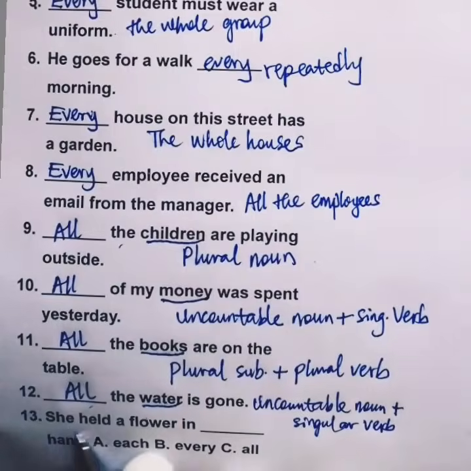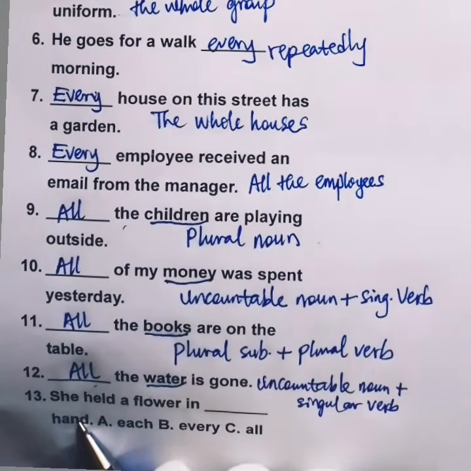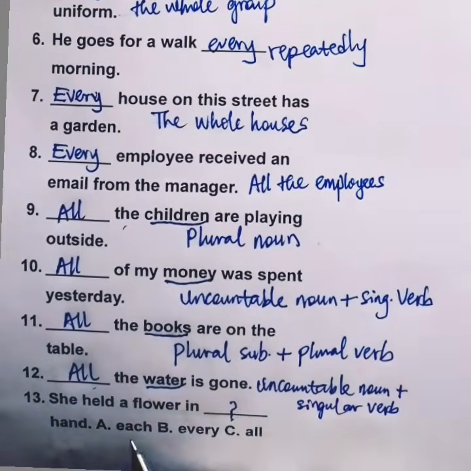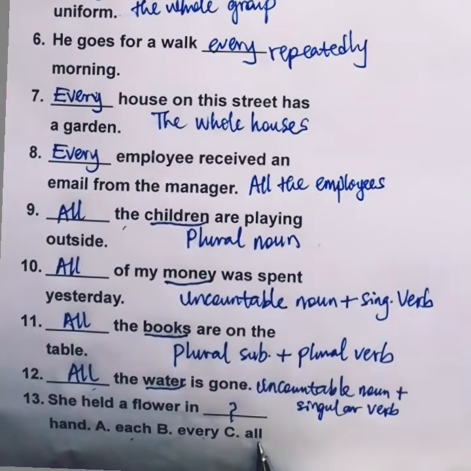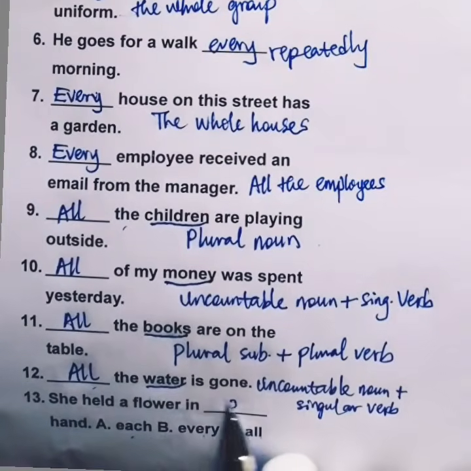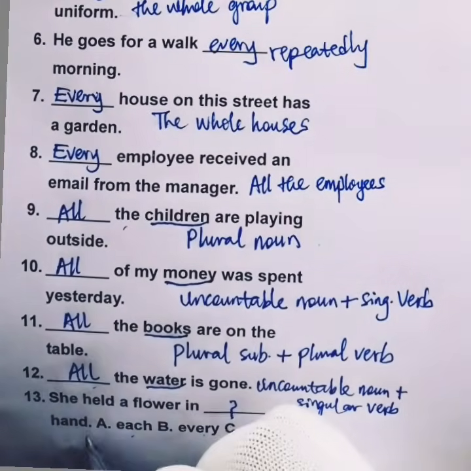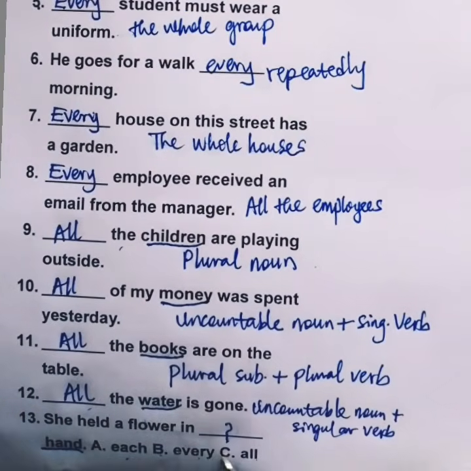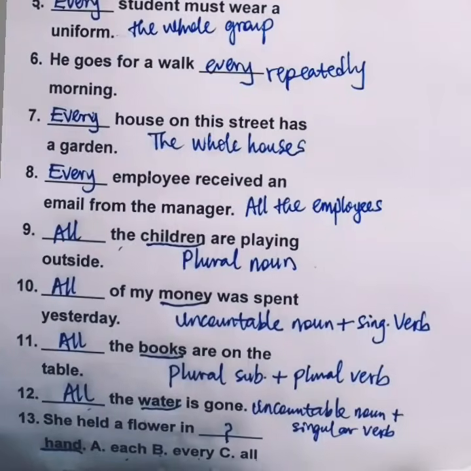Now the last one, she held a flower in blank hand. What do you think should be the correct answer here? We have each, every, or all. Which one fits in better? Remember, we have the word hand. So what is the correct word to use here when you have something that is just two?